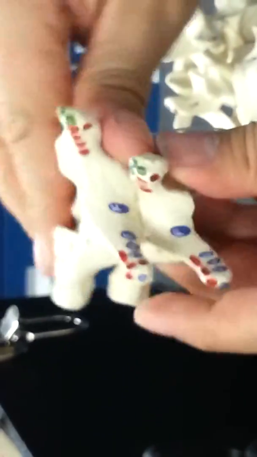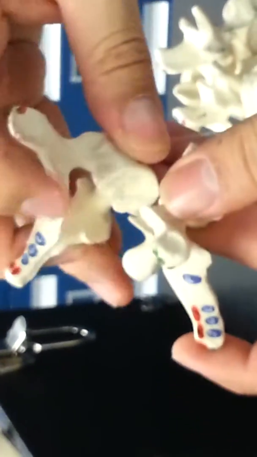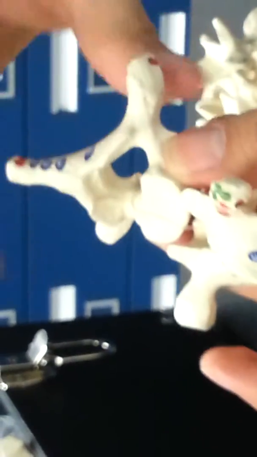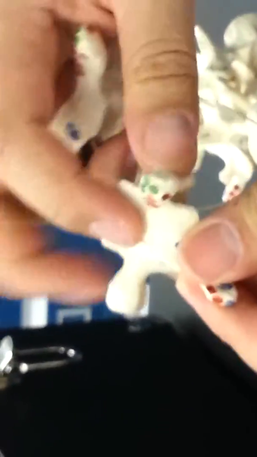Those are for articulation with the next vertebra. So the inferior articular facets of the upper one are going to articulate with the superior of the next, and so on.